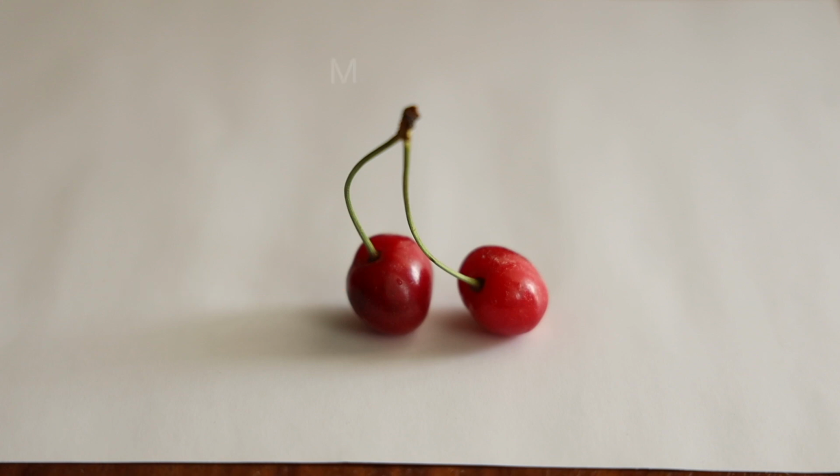And now moving on to midtones. The area in between the shadow and highlight is called the midtone, which is this area. As you can clearly see, it is neither dark nor light in shade. So this is what we mean by midtone, which is in between two shades, the darker and the lighter shade.